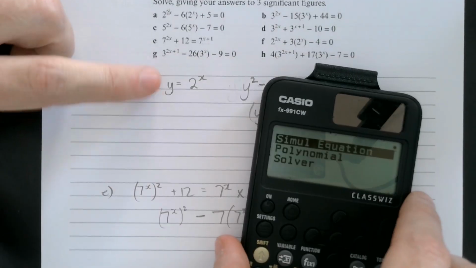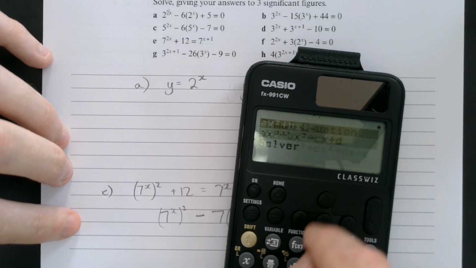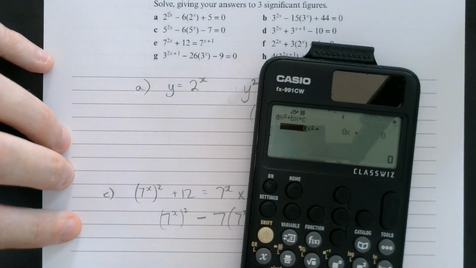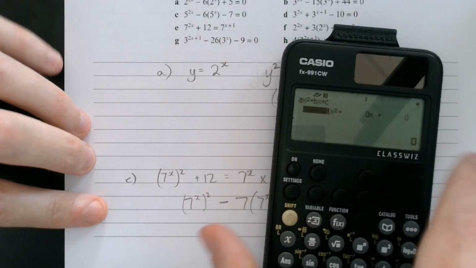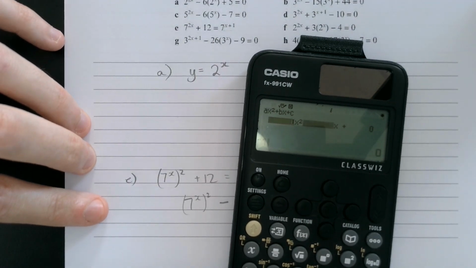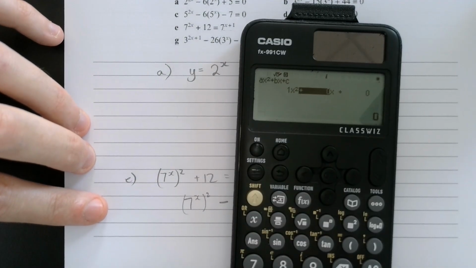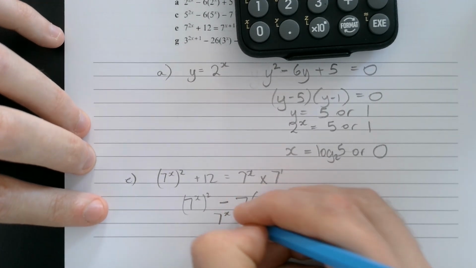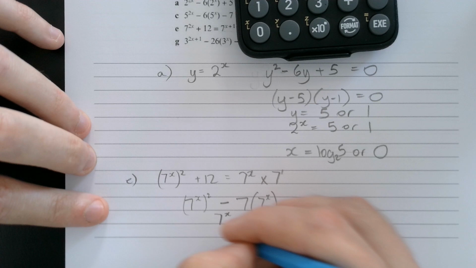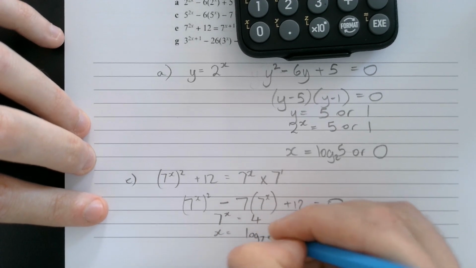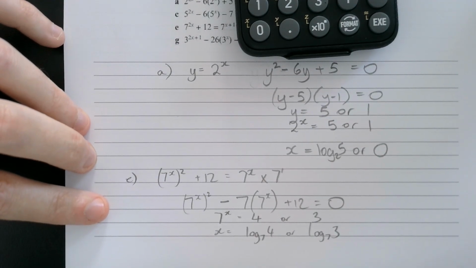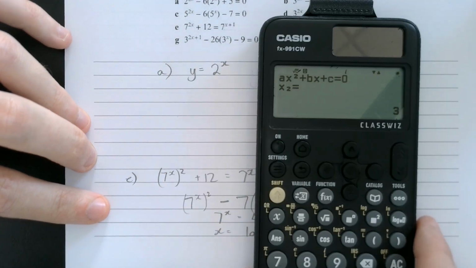You don't have to use this substitution, you can just solve it. Just remember that your answers aren't going to come out to be x, they are 7 to the power of x. So one of those, minus 7, 12, so 4 or 3, which means x is log base 7 of 4 or log base 7 of 3. Again, if you want to check them, you can.